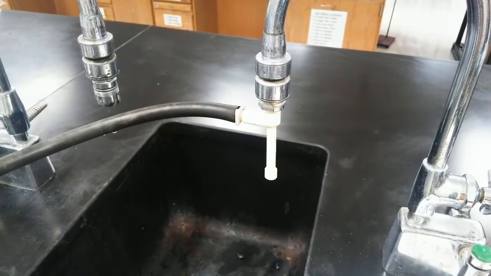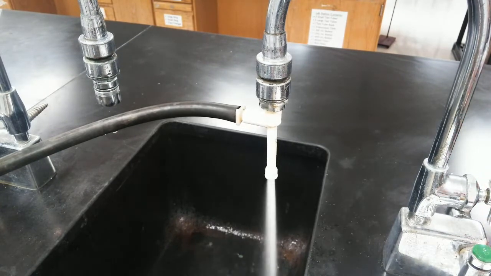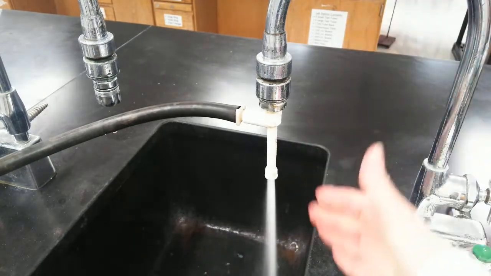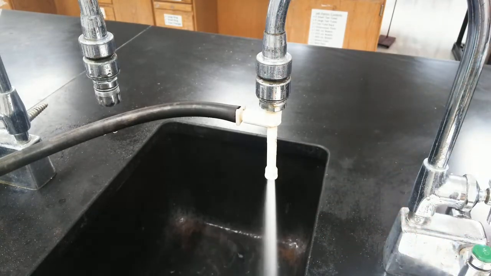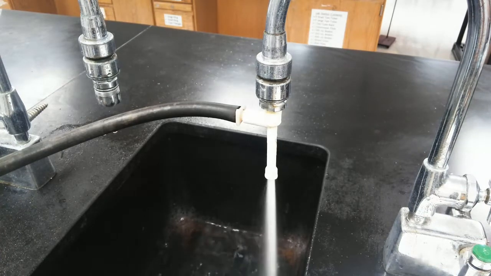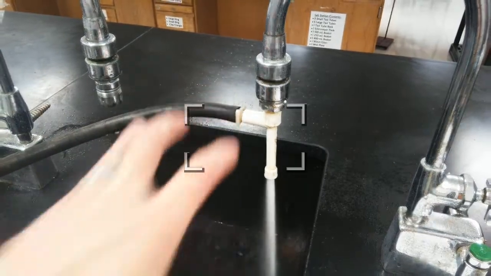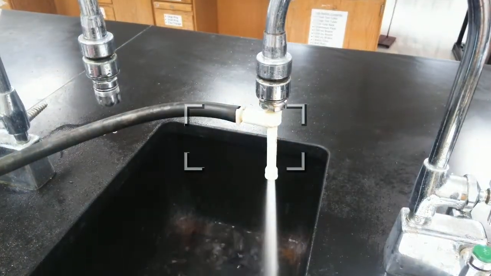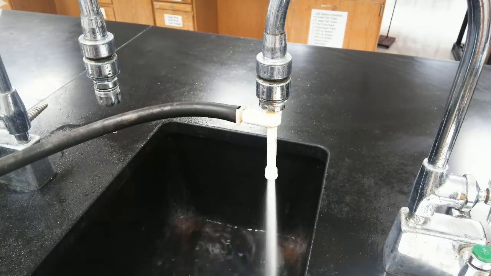So here's what you do. You're going to turn the water on full blast. When you have a stream of moving particles, they go from an area of high pressure to low pressure. Well, we're creating a low pressure situation in here where there's less pressure outside, more pressure inside.